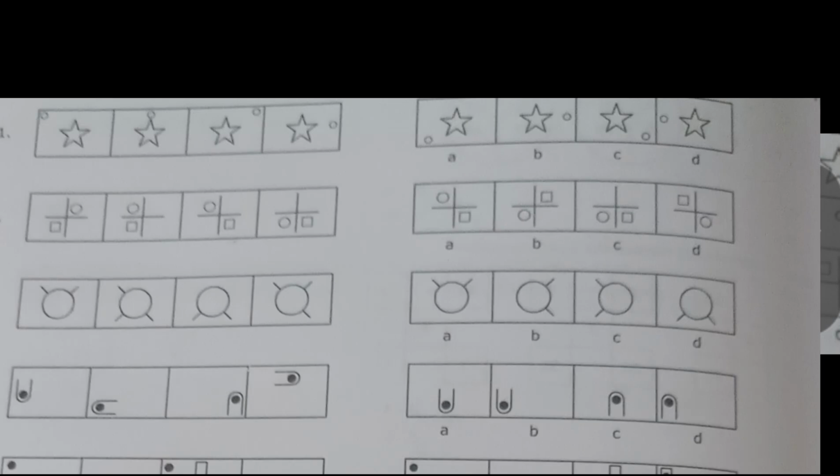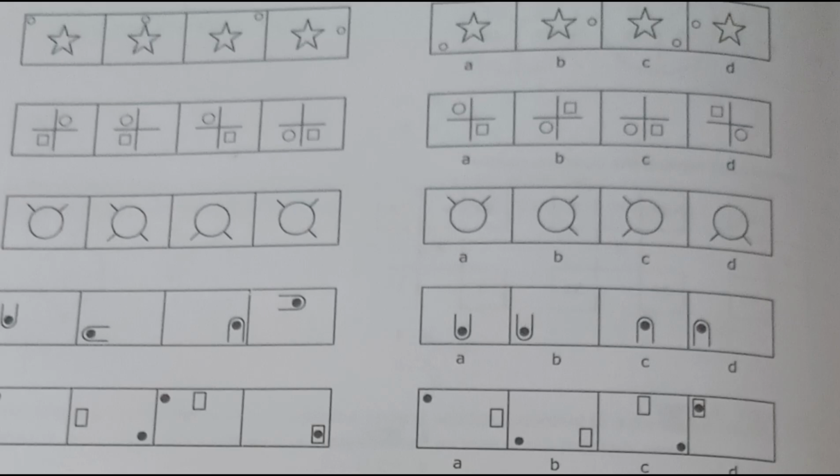Now here we can see a star and a circle. We have to find out the correct option. Try to find out the correct option in this particular question. The circle moves half a side of the square boundary in a clockwise direction in each step. So here we can see option A. Is it matching? No. Option B is also not the correct one. Option C. Here we can see this one is the correct one.